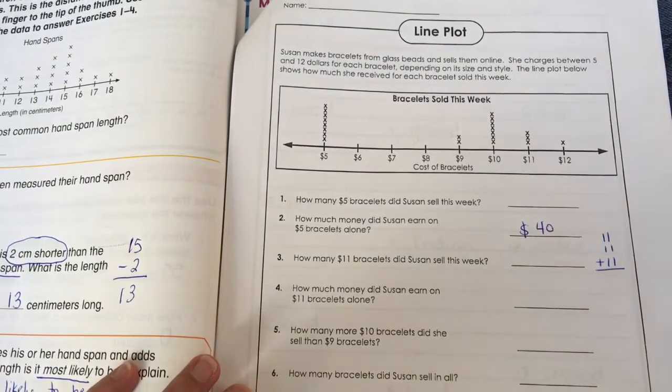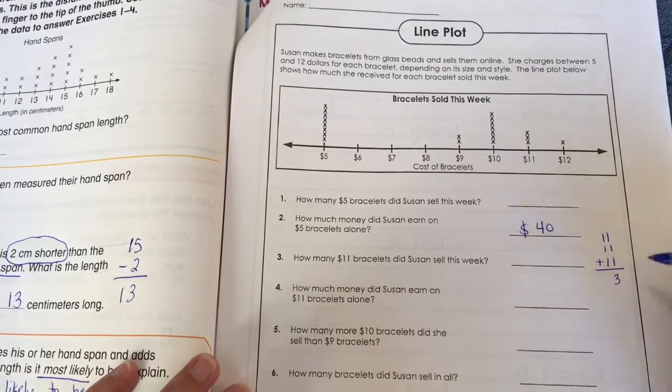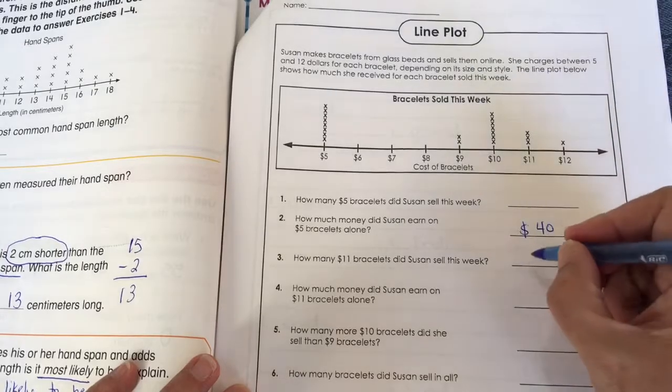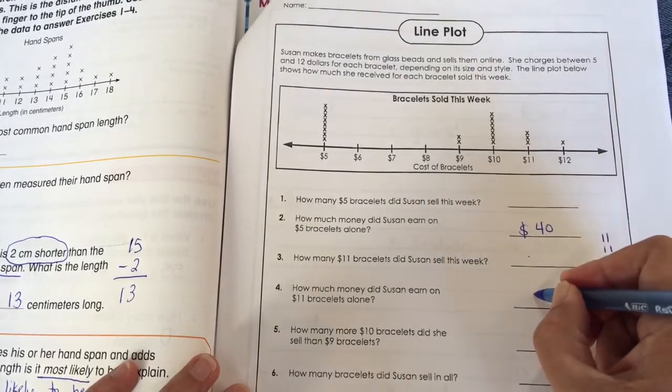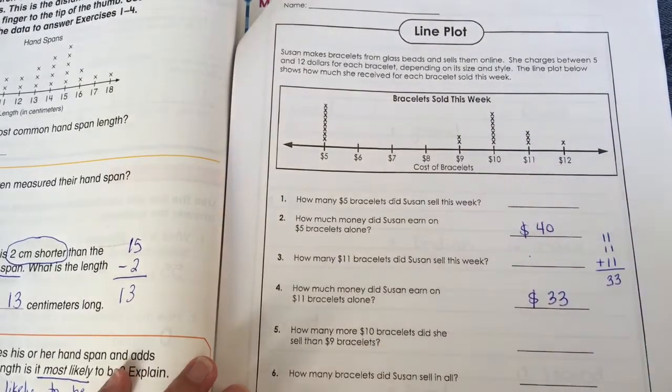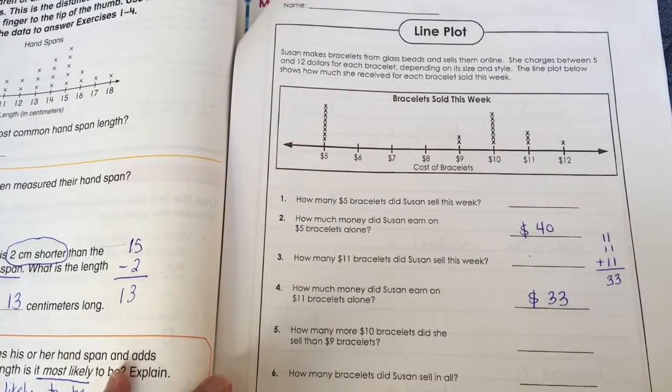Let's start with our ones place first. 1 plus 1 plus 1 is 3. And 1 plus 1 plus 1 is 3. So she earned $33. Good job for her.